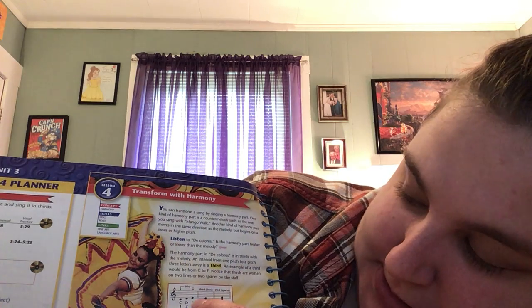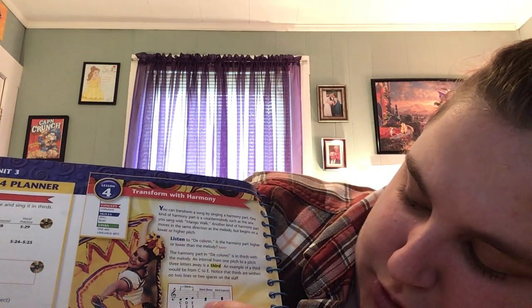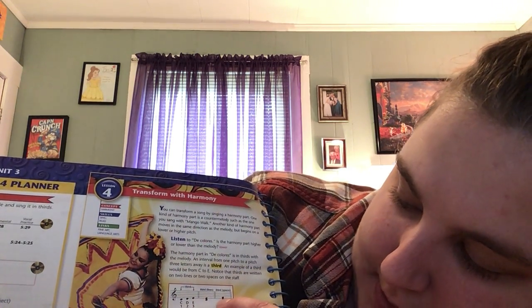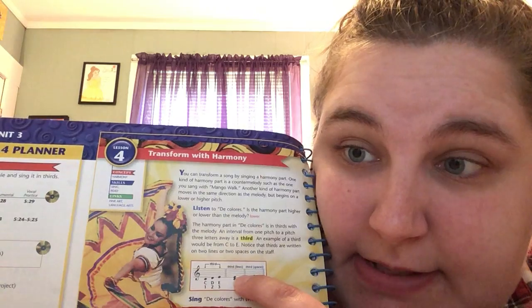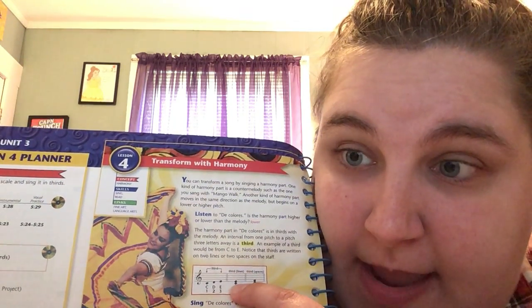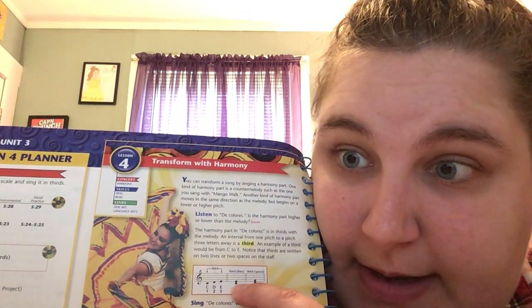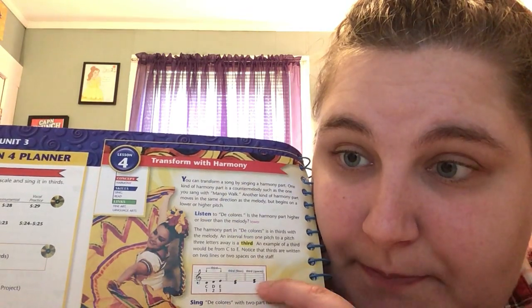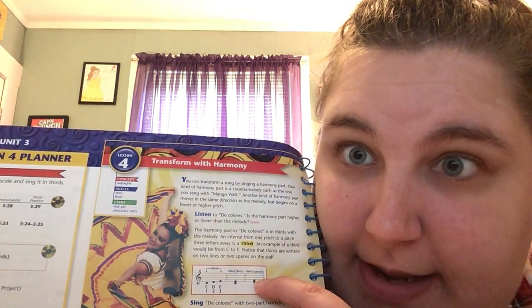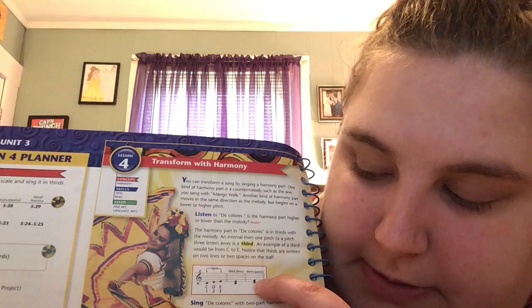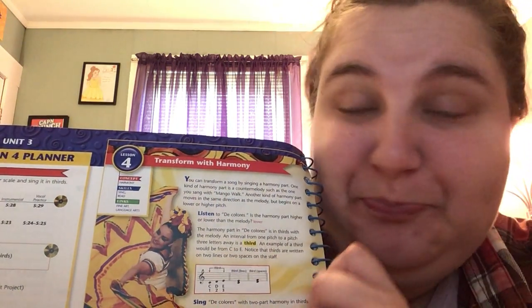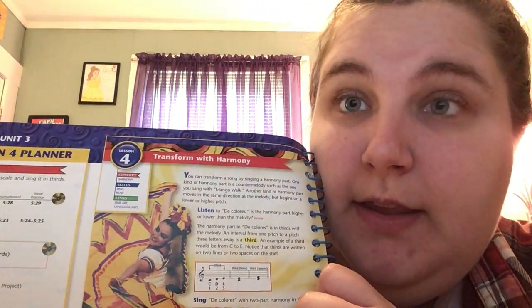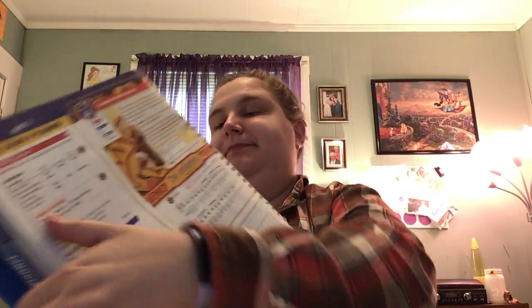Notice that thirds are written on 2 lines or 2 spaces on the staff. So if one of them is on the first line, then the other is going to be on the line below it or above it. If one of them is in the first space, then the other is going to be in the space below it or above it. That way, they are in thirds.